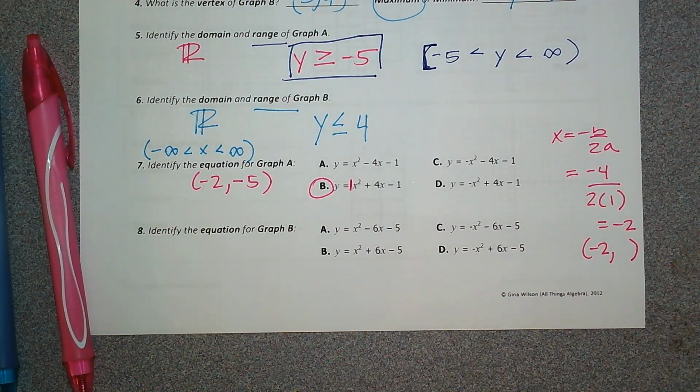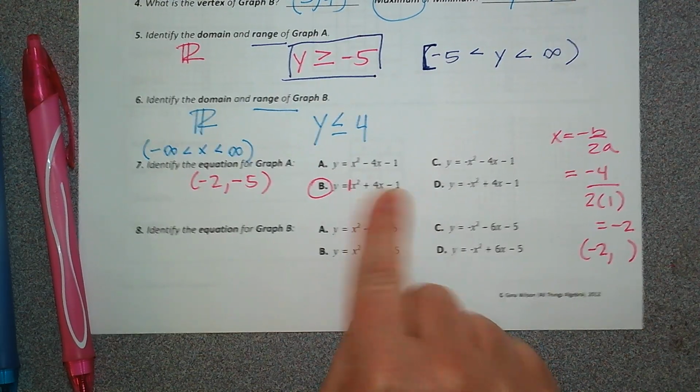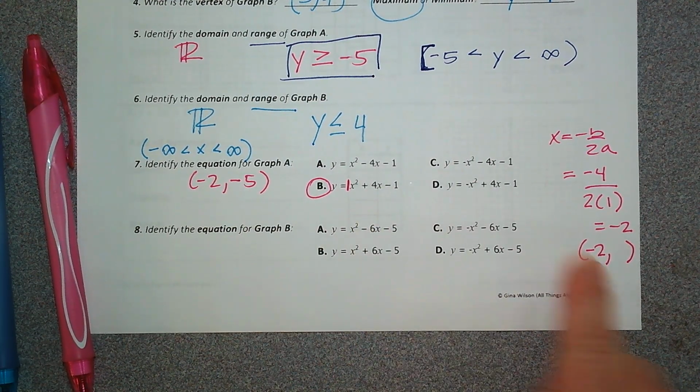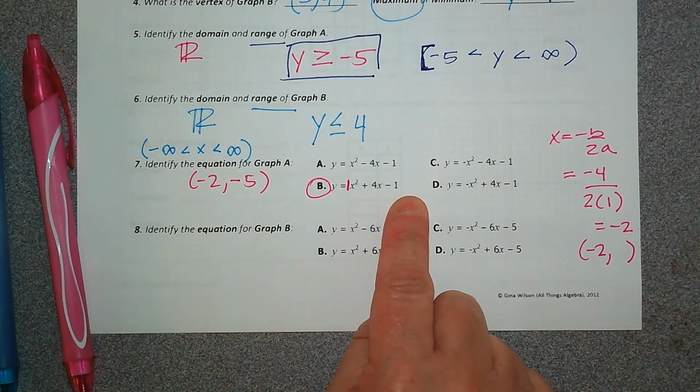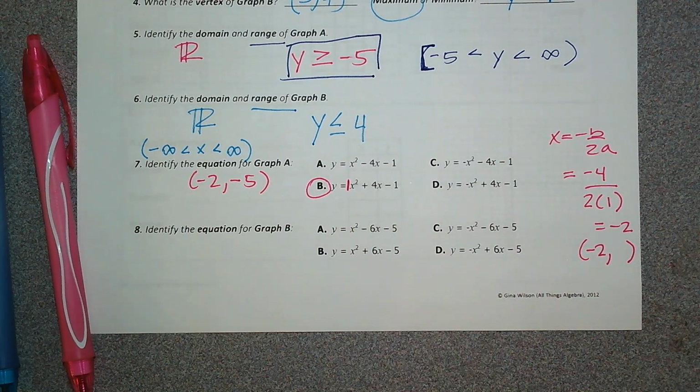What is the y value of your vertex? How do you find that? You put both of those equations. Yes, you can get your table on your calculator, or you can put this x value back into this equation and solve for y. -2 squared is 4. 4 times 2 is -8. Minus 1 is what? -5.